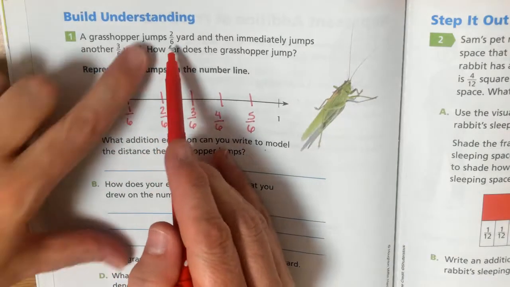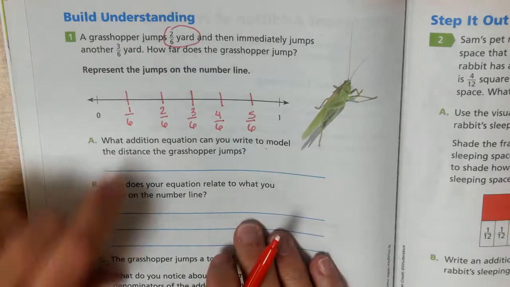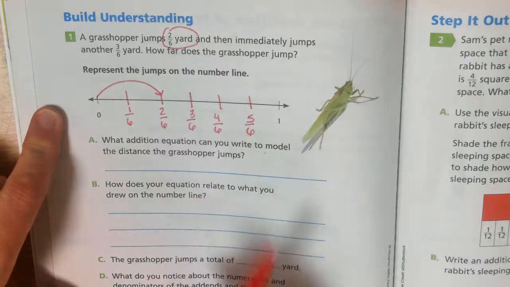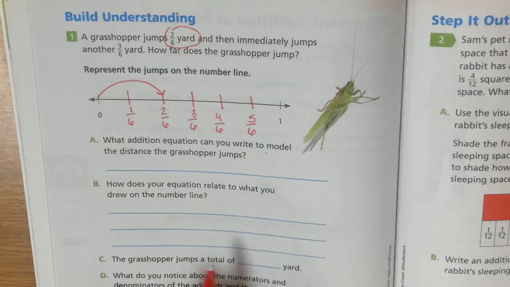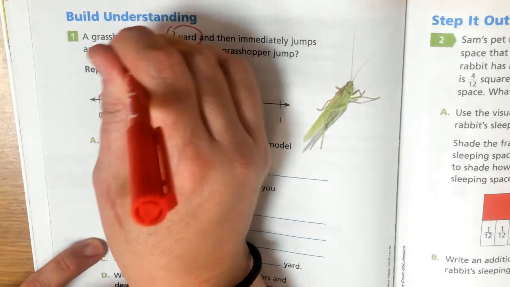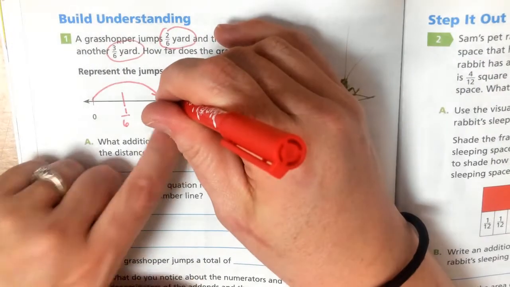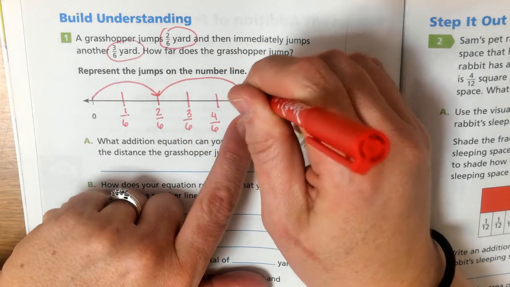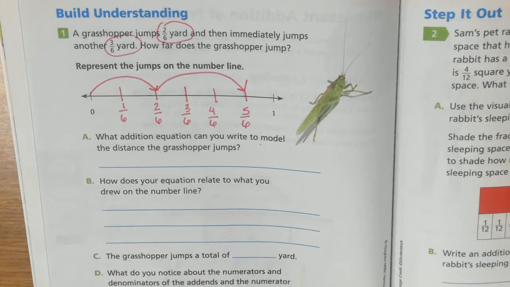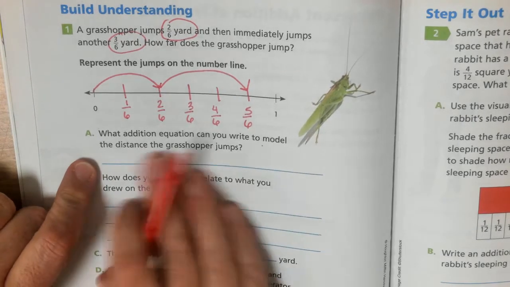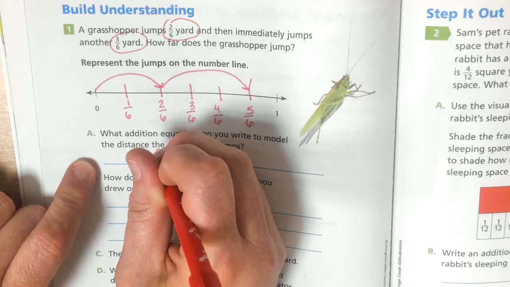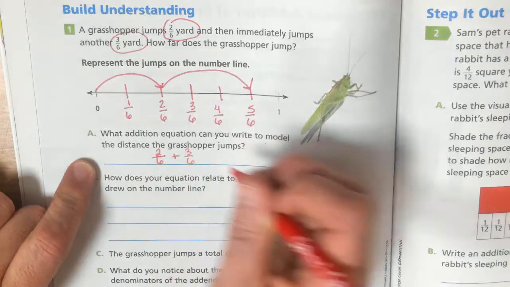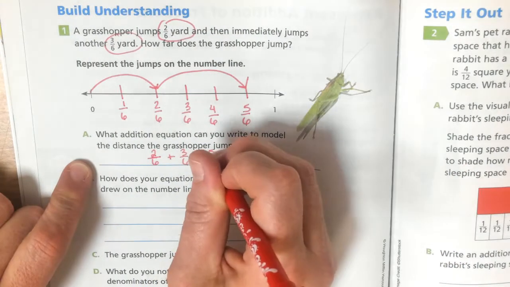So the grasshopper first jumped 2/6 of a yard. So we're going to represent the first jump to the 2/6. Then he immediately jumps another 3/6 of a yard. So we need to go 1, 2, 3 more sixths. So the second jump lands there. So if we were to write an addition equation, we could say that the grasshopper jumps 2/6 plus 3/6, and that equals 5/6 of a yard.